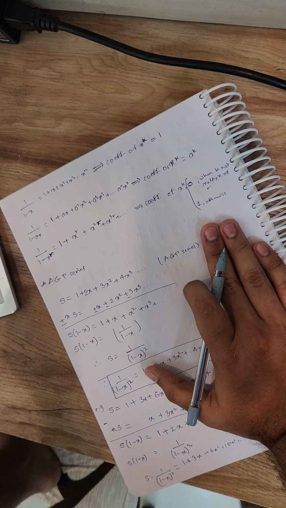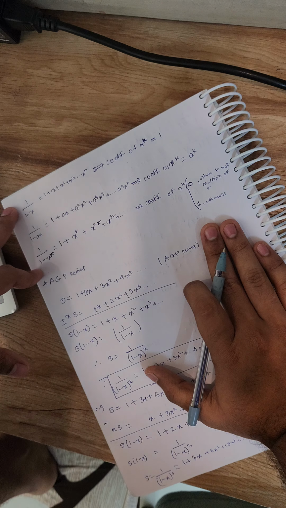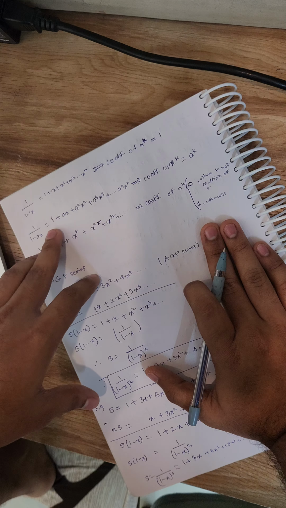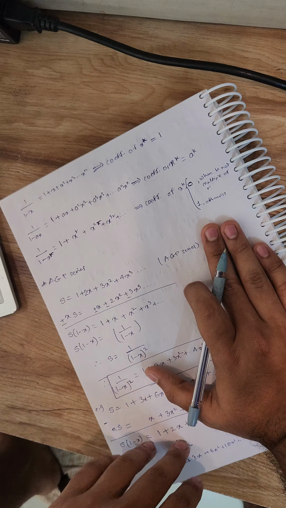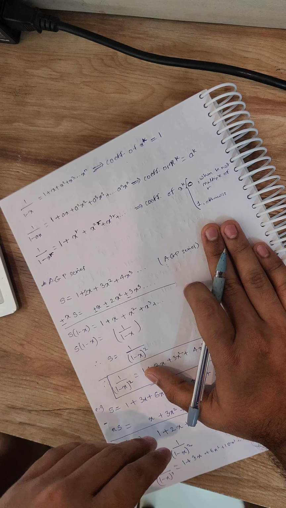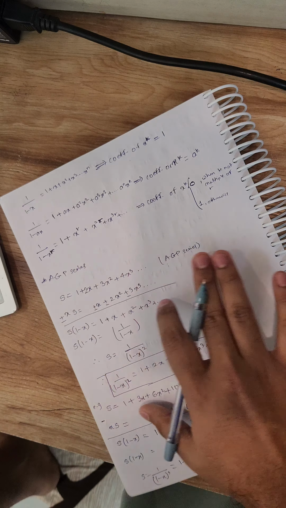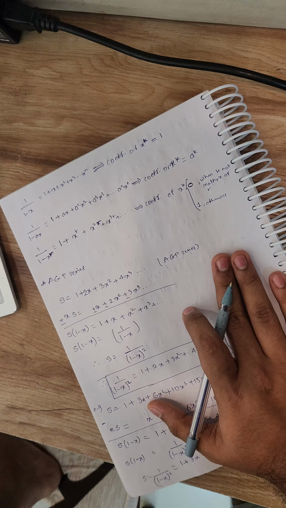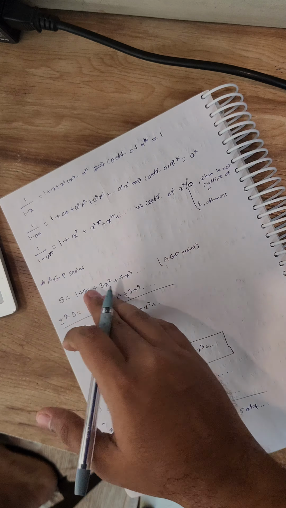Okay, so here are some variations of the series I showed earlier. As you can see here, 1 plus ax plus a square x square, a cube x cube, right? To get the sum of this series, we have a formula, right?